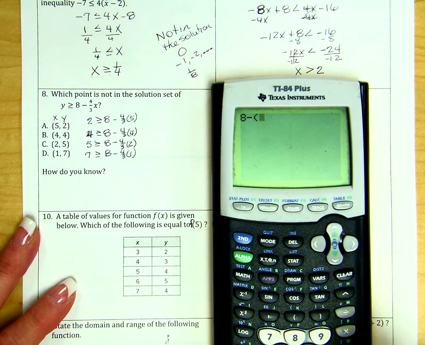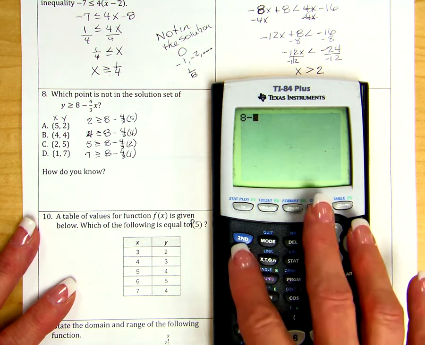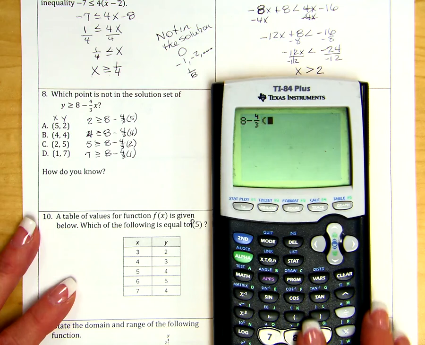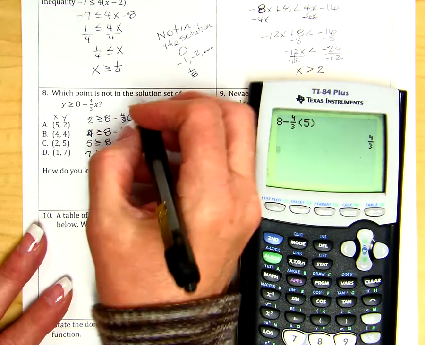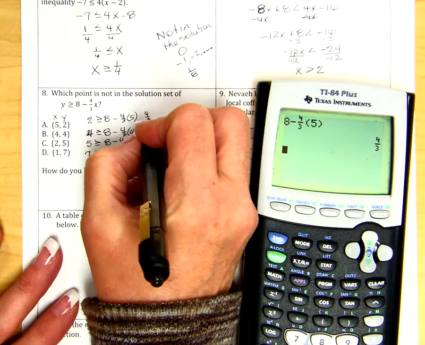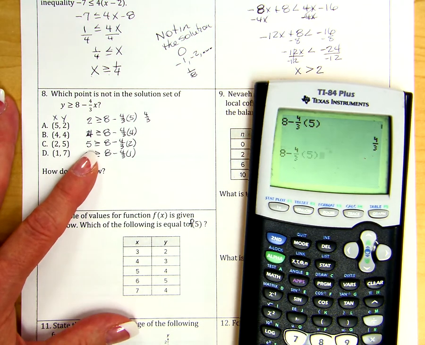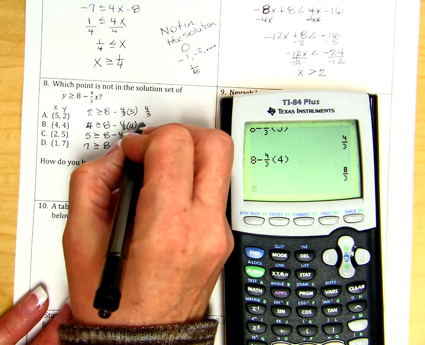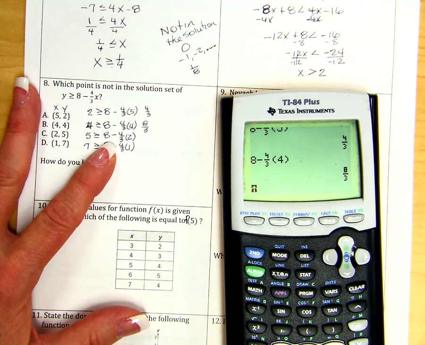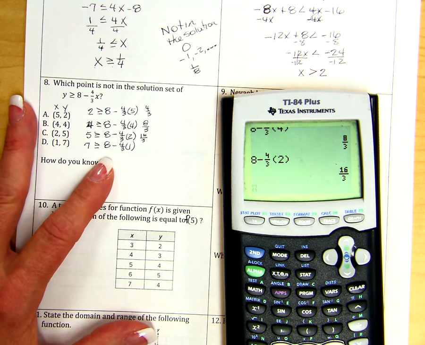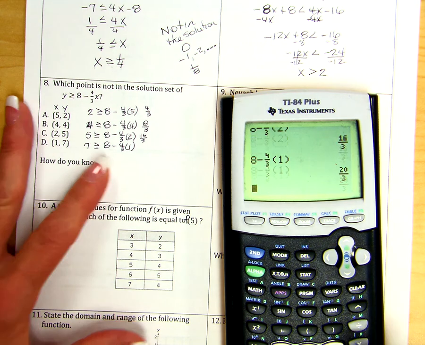So I have 8 minus 4/3, and then we're going to multiply that by 5. So that gives me 4/3. Okay, again, this time we're going to multiply by 4, and this time we get 8/3. We'll do that again. Instead of multiplying by 4, I'm going to multiply by 2 and get 16/3. And then this time we will multiply by 1 and get 20/3.